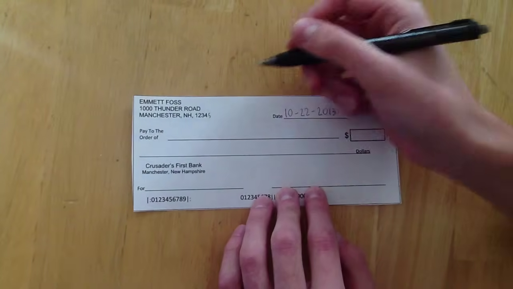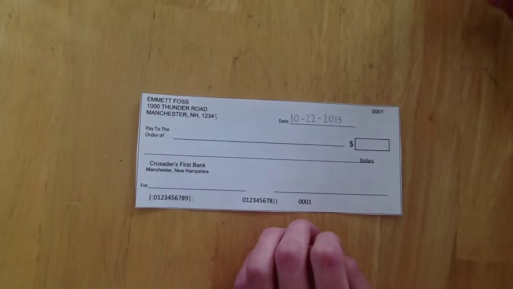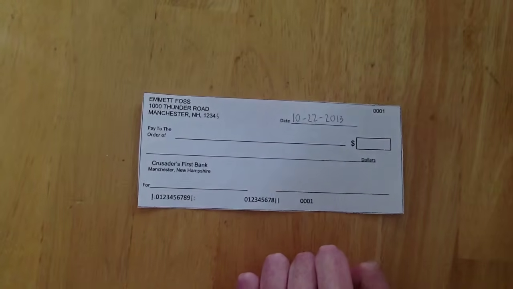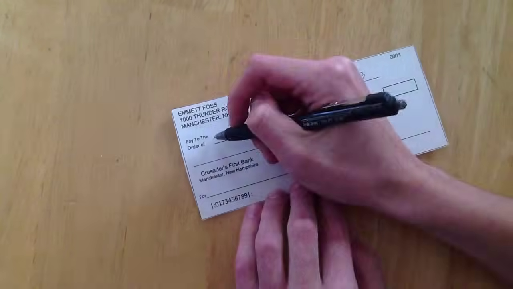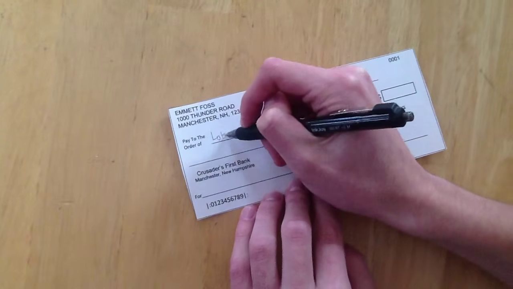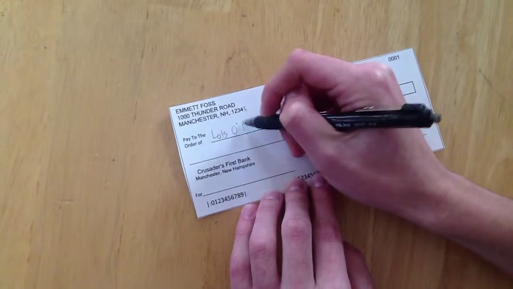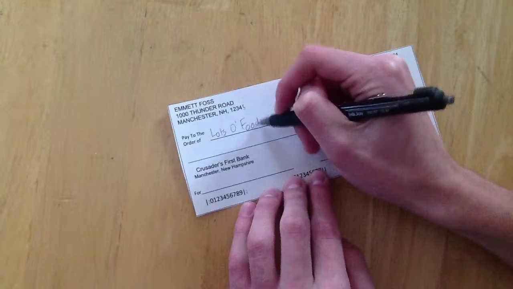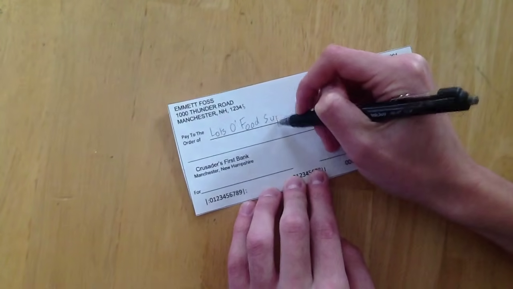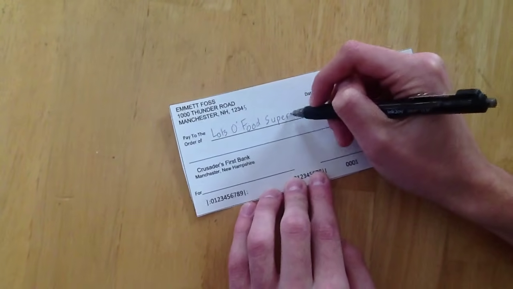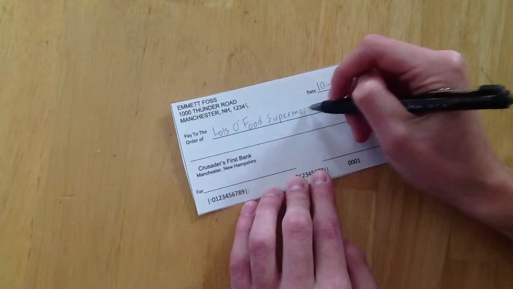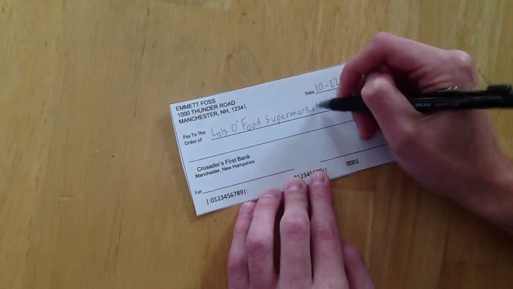Now the next thing you want to do is fill out who the check is going to, and that's on the pay to the order of line. And in this case, we're at Lots of Food Supermarket, so you're going to fill out on this line, Lots of Food Supermarket. Now, if you're paying another store, you fill out that store name. If you're giving the check to a person, you fill out their name.